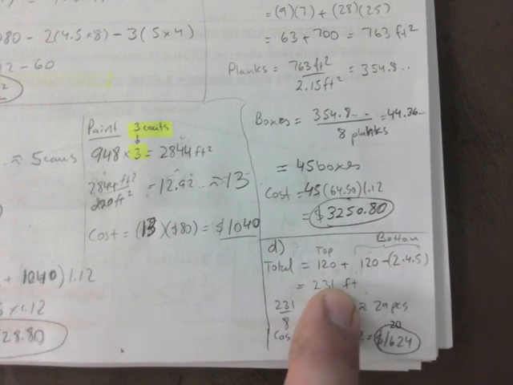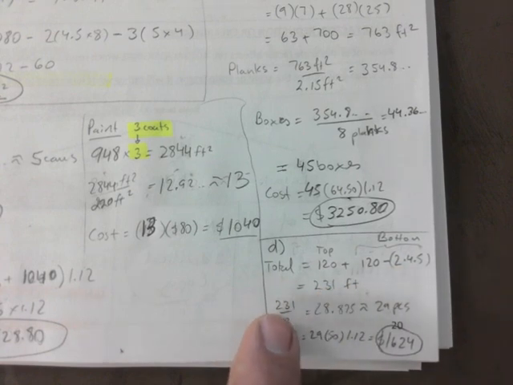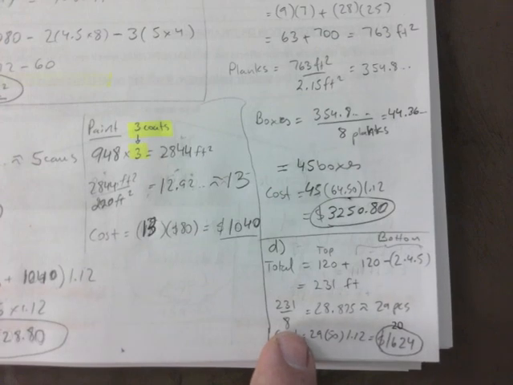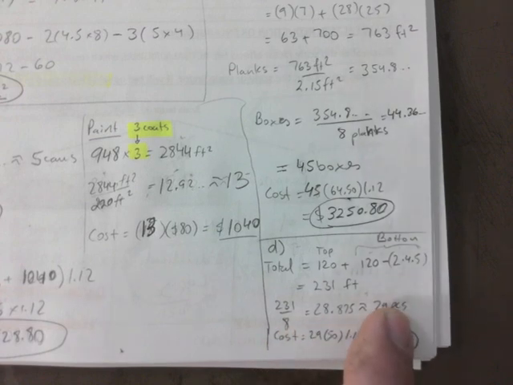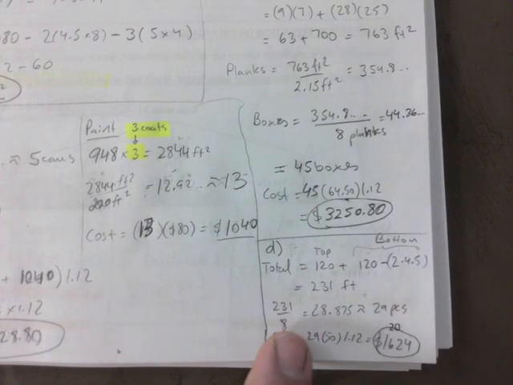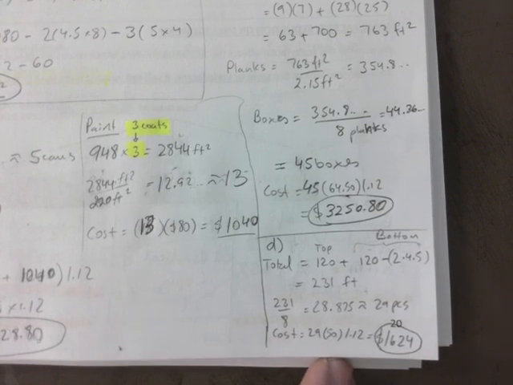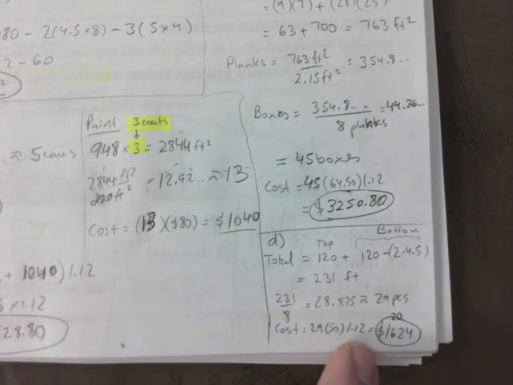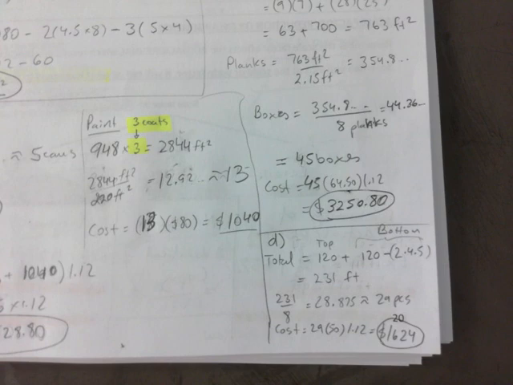So you end up with 231 feet. I divide 231 by 8. Why is that? Because every trim piece comes in 8-foot lengths. So that amounts to approximately 29 pieces. 29 pieces times 50, add the taxes, that's 1624. Okay.